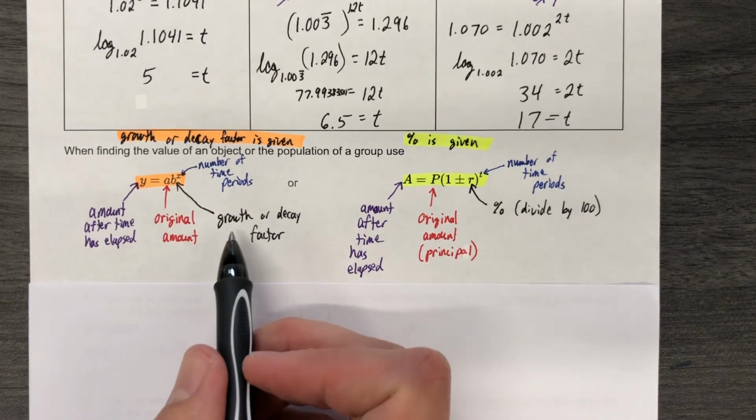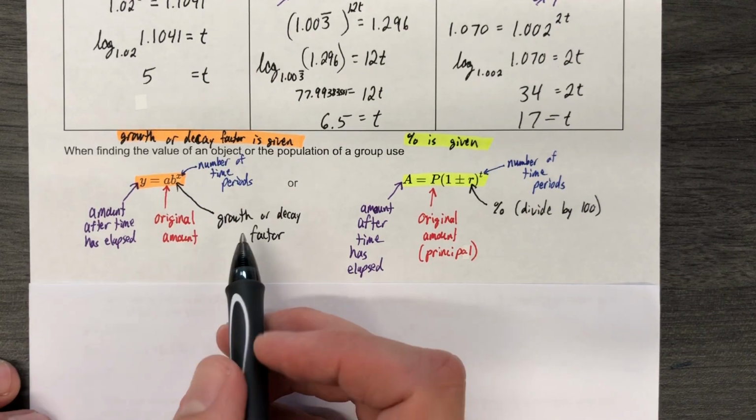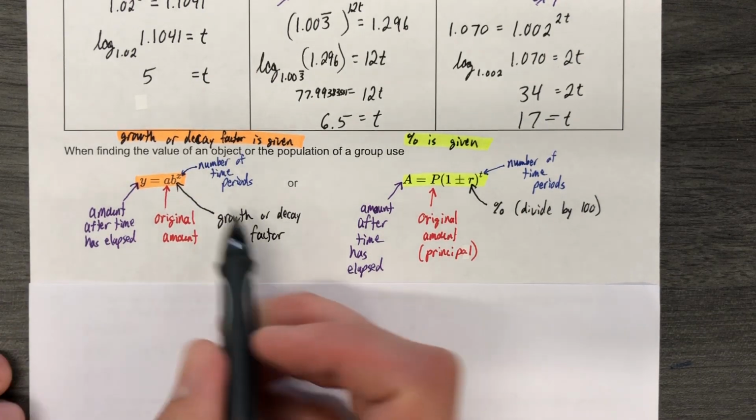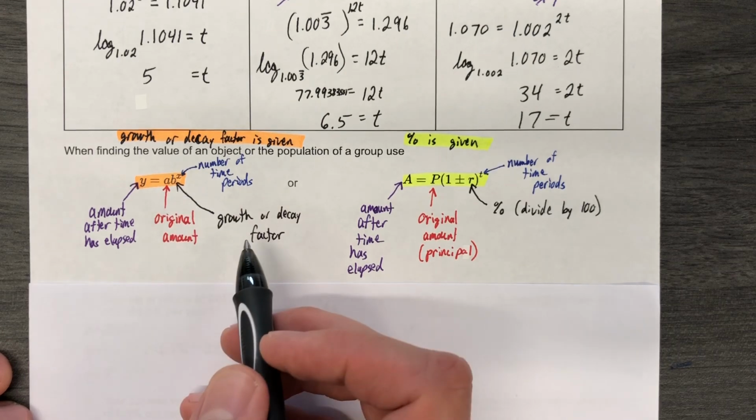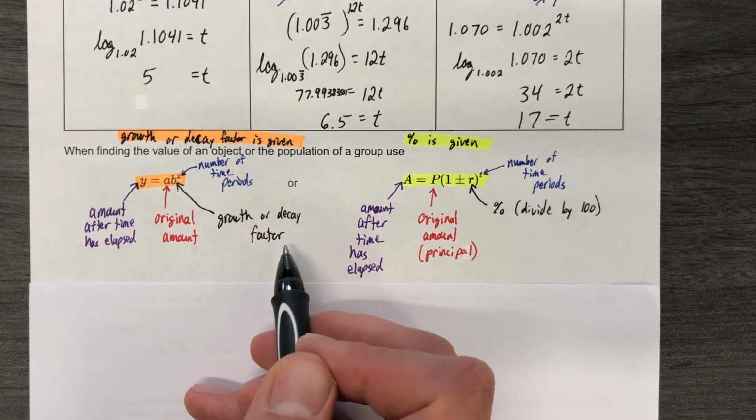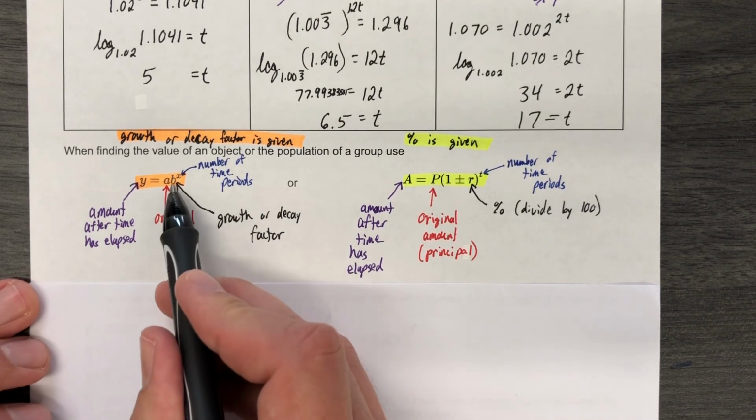So if I say it's doubling every time, that's a 2. If I have a third after each time period, then we're going to put a 1/3 here. If I say at the end of each day, then we have 5 times the amount, then a 5 goes right there.